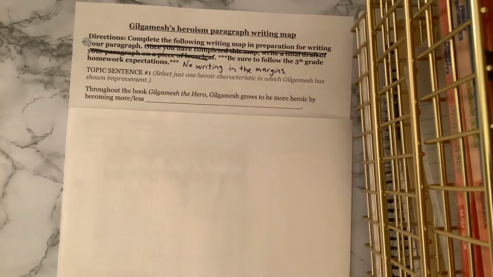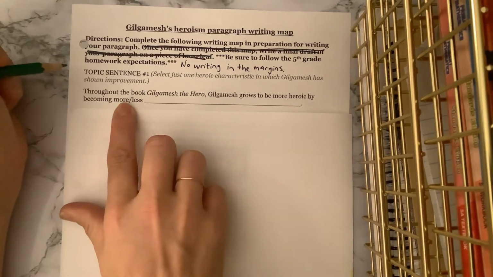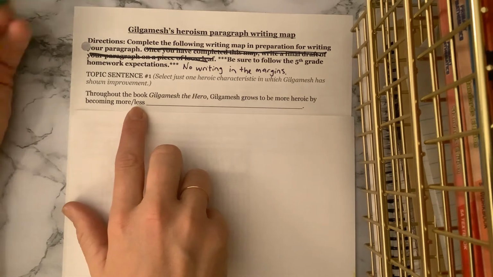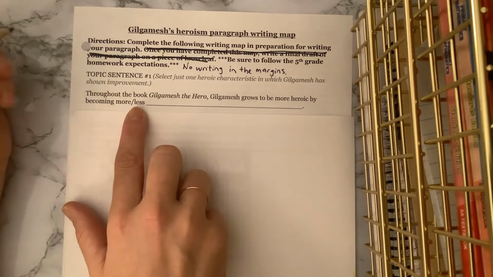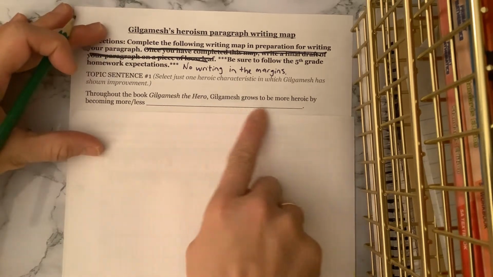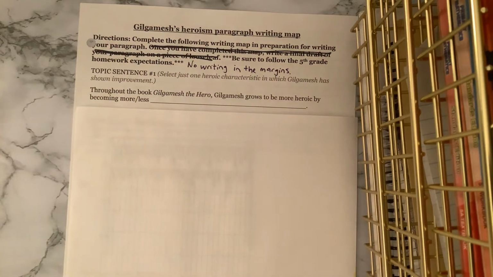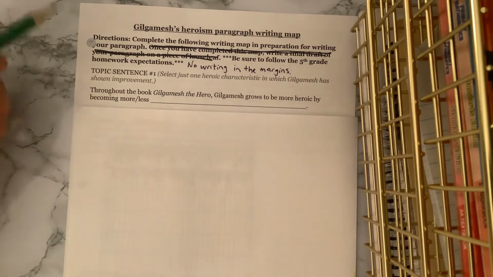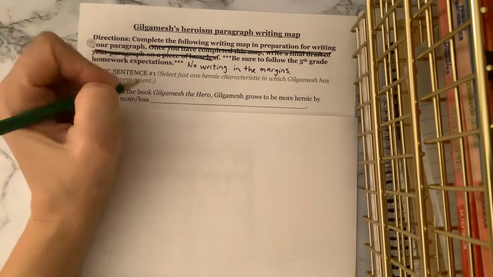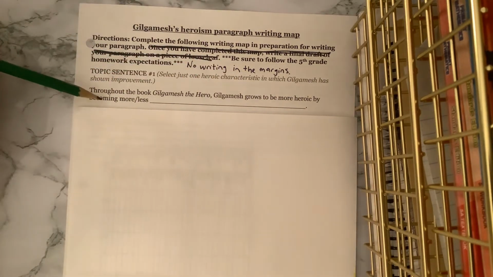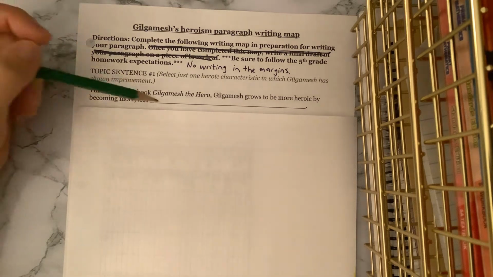So right now, with your pencil, you can fill it in. This is pretty much going to be your topic sentence, okay? I'm giving 90% of that topic sentence to you. You just need to pick which heroic characteristic is going to go here. So looking at your chart, and pause if you need to, look at your chart and pick one. And then you're going to fill it in. Throughout the book, Gilgamesh the hero, Gilgamesh grows to be more heroic by becoming more, what? More just.